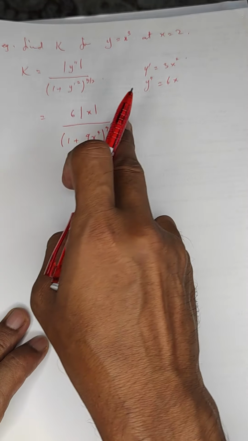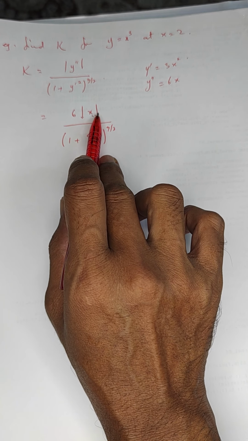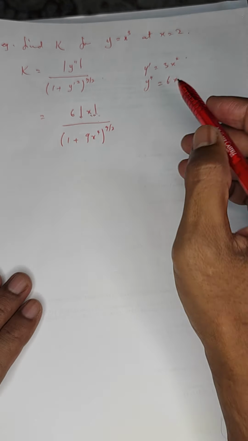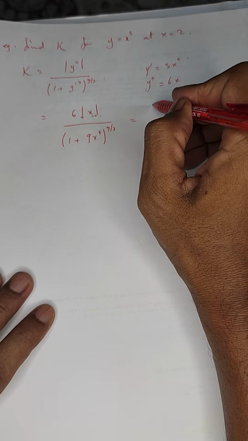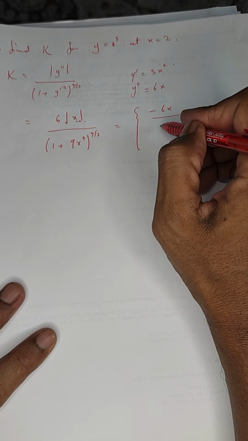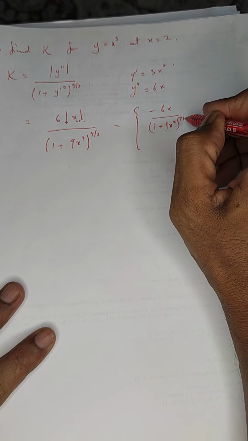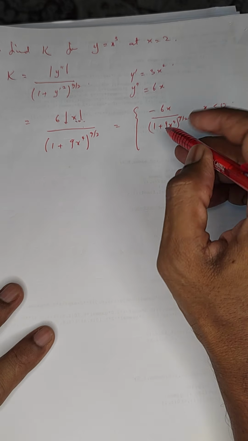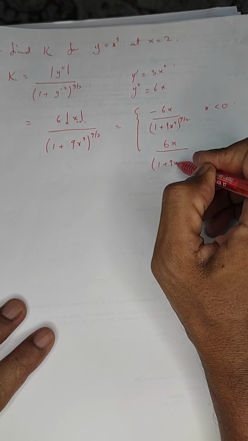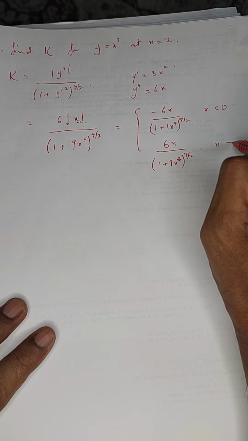Of course, in evaluating those, you need to take into consideration the absolute value symbol. For x negative, you get minus 6x over (1 plus 9x to the 4) to the 3 over 2, and for x positive, you have 6x over (1 plus 9x to the 4) to the 3 over 2.